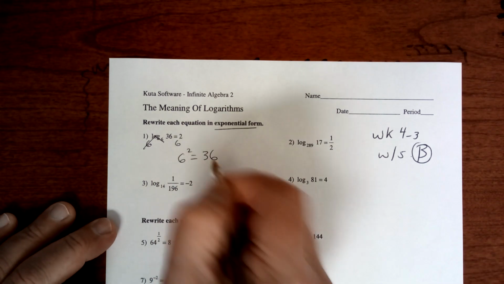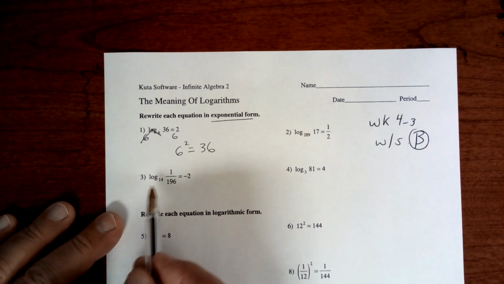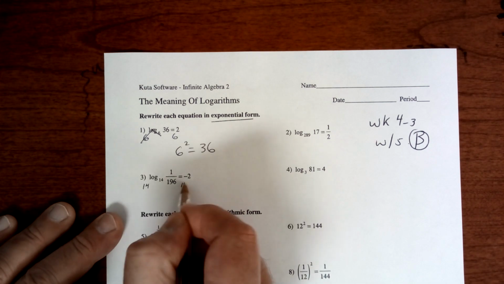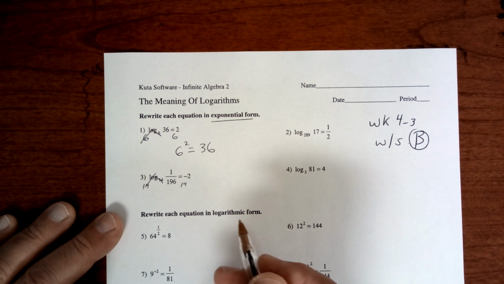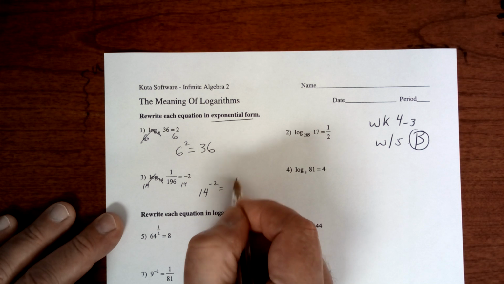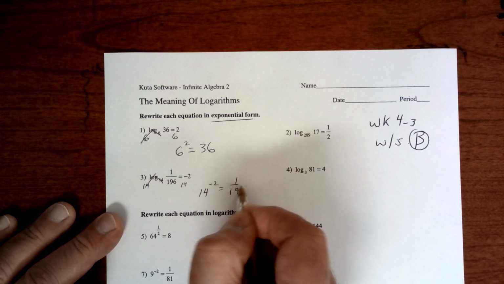That's the answer. This one right here, the base is 14, so you're going to raise it to the 14th power like that. This cancels. So you're going to get 14 to the negative 2 is equal to 196. And that is correct.